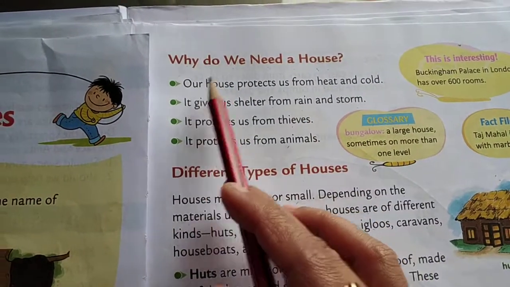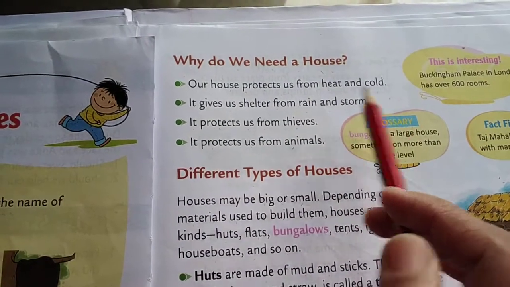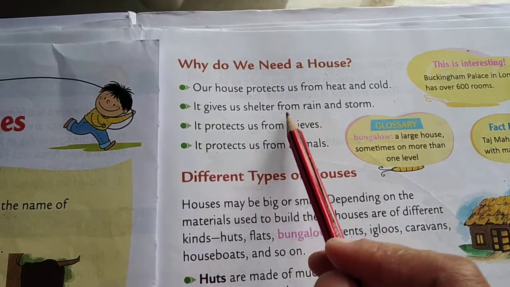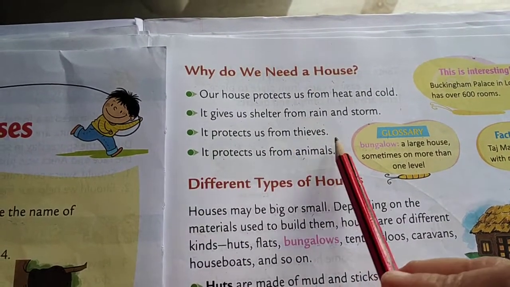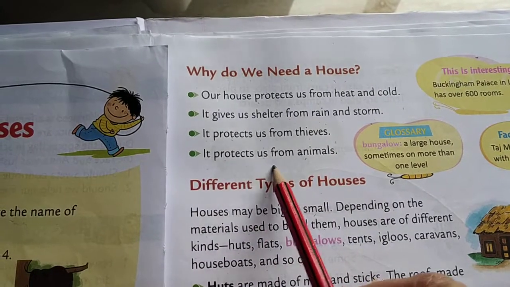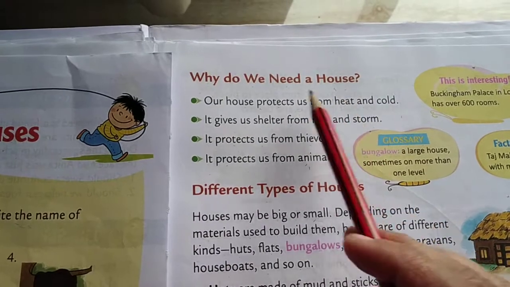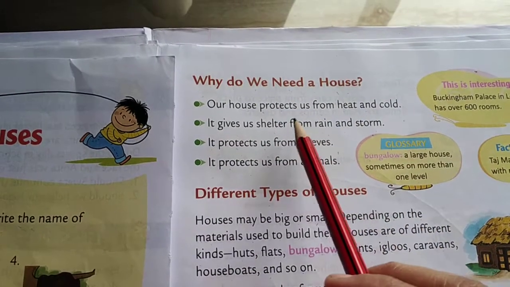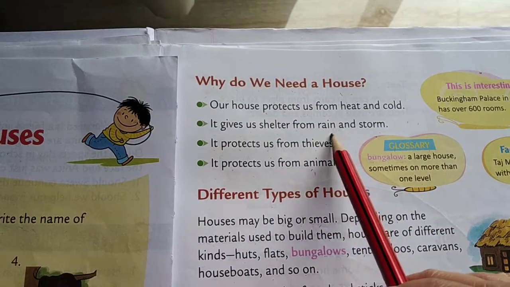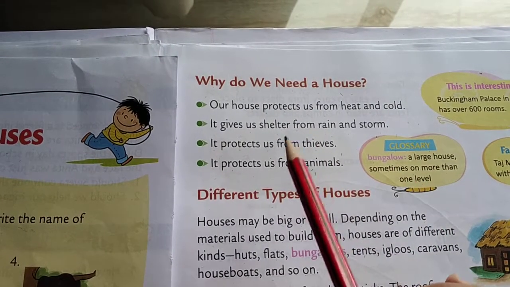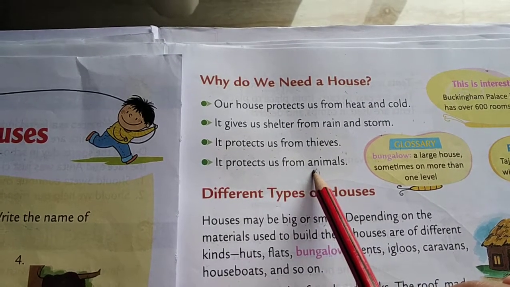So first point is our house protects us from heat and cold. It gives us shelter from rain and storm. It protects us from thieves. It protects us from animals. So for this we need a house, because our house protects us from heat and cold, gives shelter from rain and storms, protects us from thieves and protects us from animals.